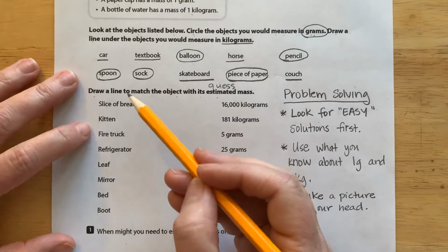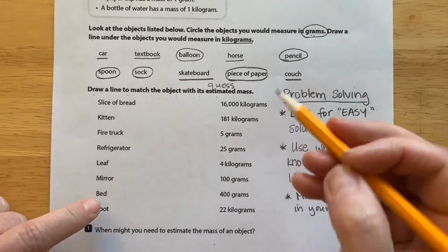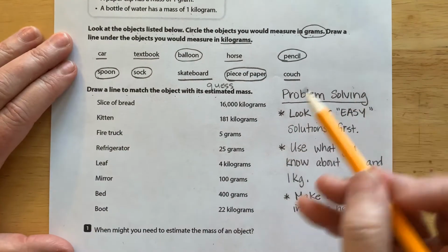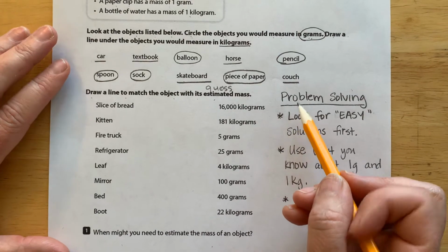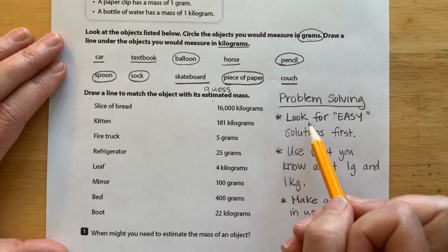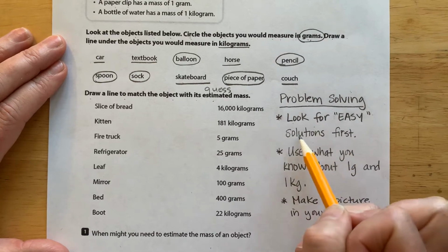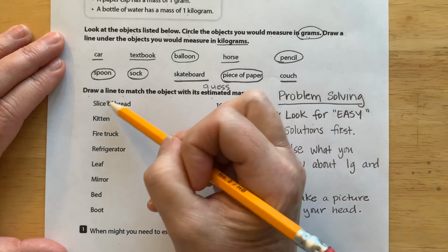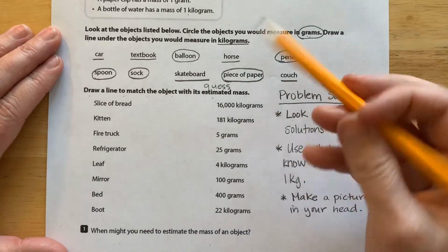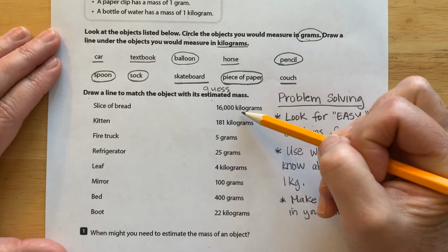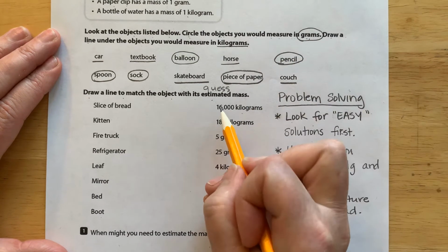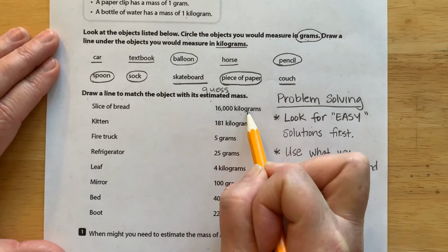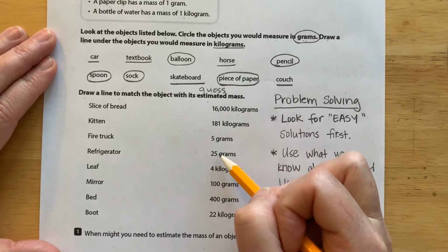Now, when I look at this, we have a lot of objects on the left side, and we have a lot of numbers and masses on the right side. So I have to do a little bit of problem solving. When I'm going to do some problem solving, the first thing that I do is I look for the easy solutions first. So let's look at some of our numbers and some of our objects. I notice that in my numbers, I have a really big number. I have 16,000 kilograms. That's something that's really big. So, and notice that's our largest number.